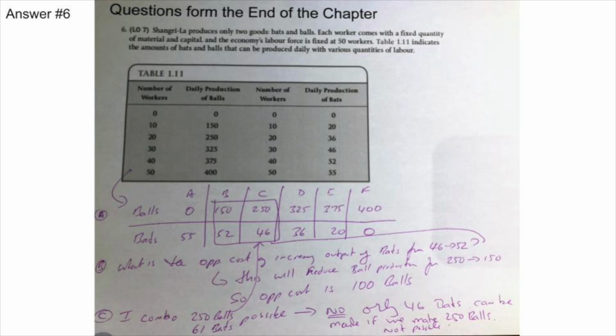If you had 30 workers making balls, you could make 325 balls. And that means you've got 20 workers left over to make bats, 36. And if you had 40 workers making balls, 375 would be the output. And that way you'd have 10 workers to make bats, 20. So these would give you the combinations.